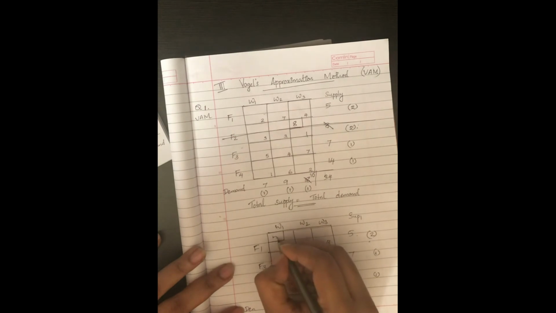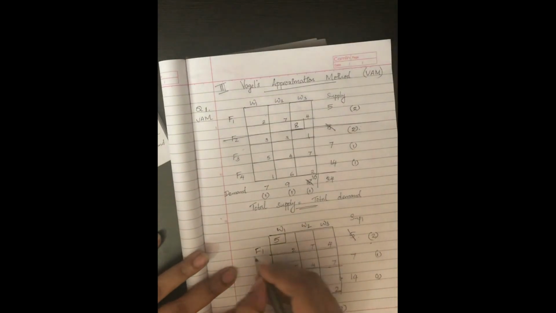Here it is 2. Here it is 4. Here again it is 2. We can take any 2. I take this one and allocate here 5, 7. So allocation is 5. Cut off it and reduce to 2. And cut off the F1 row.